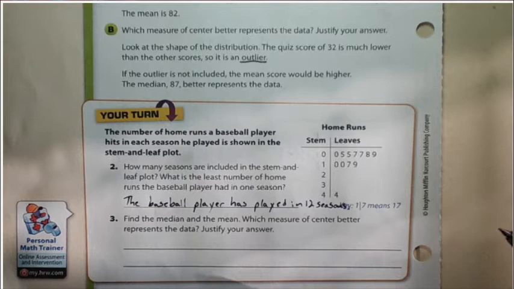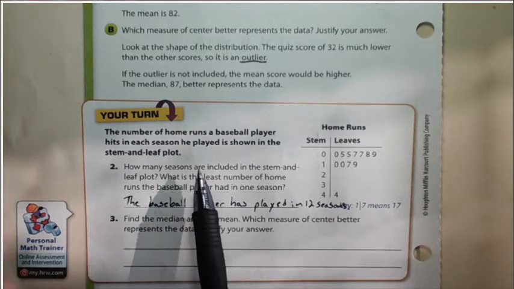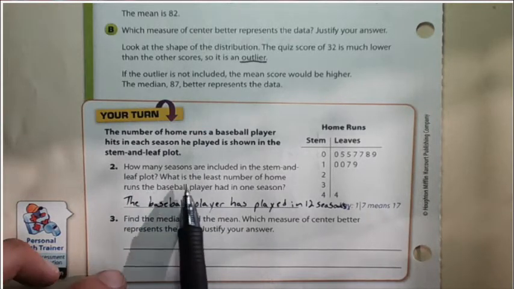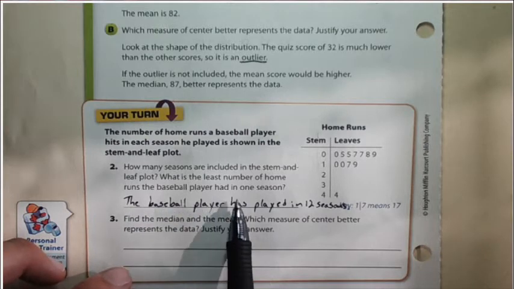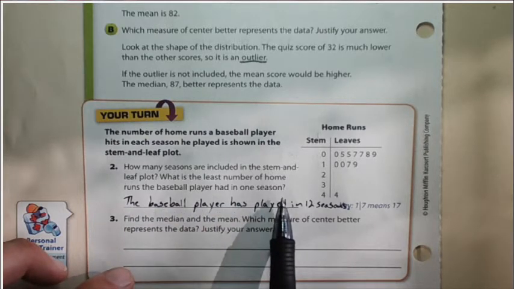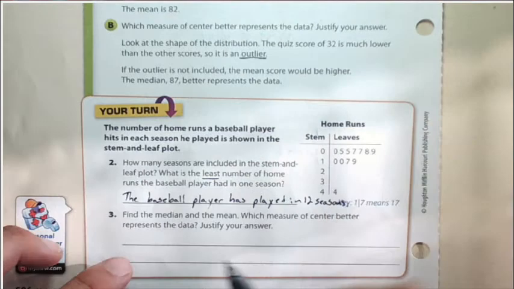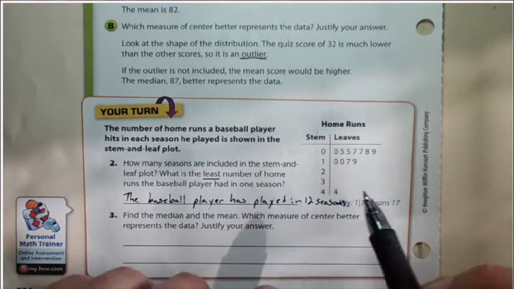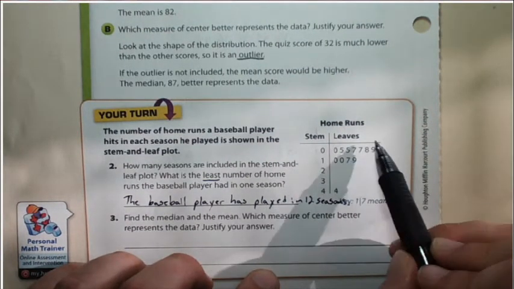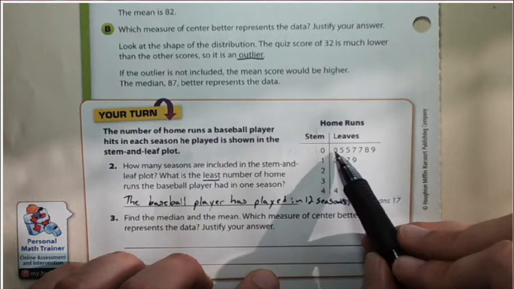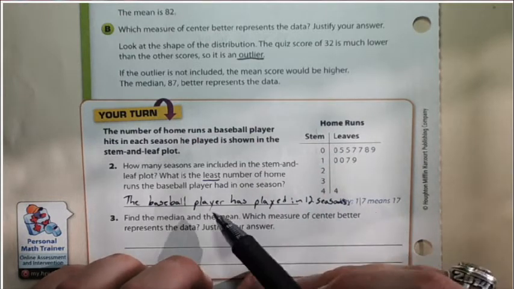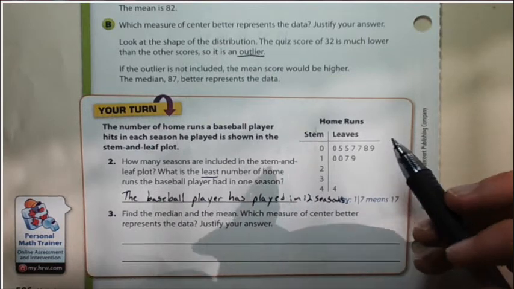Alright, so question number 2 says how many seasons are included in the stem and leaf plot? What is the best number of home runs a baseball player had in one season? What is the least? I'm sorry, the word least. So the baseball player has played in 12 seasons. Hopefully you counted up all of these numbers in the leaf section, and if we do, we should get 12. Also, the second part of this question says what is the least amount of home runs that he's hit?